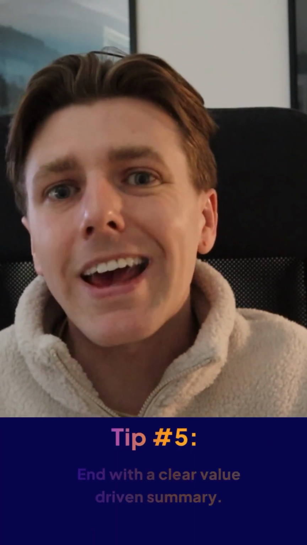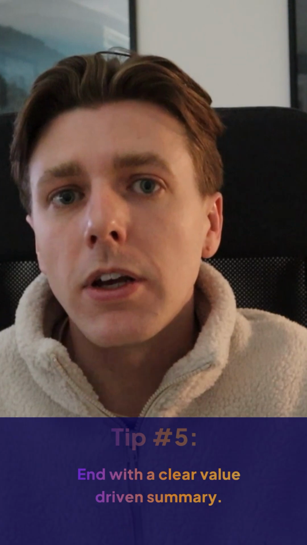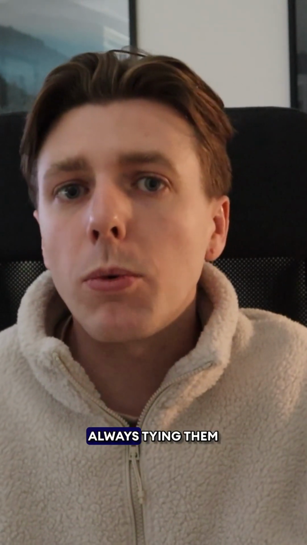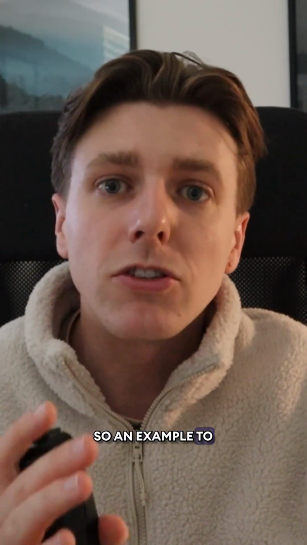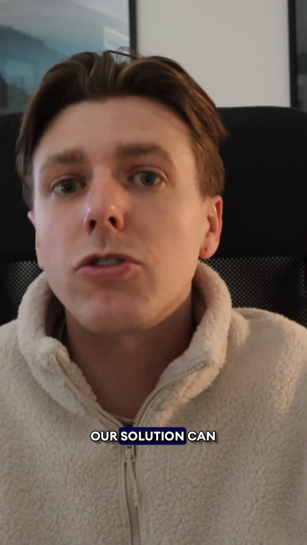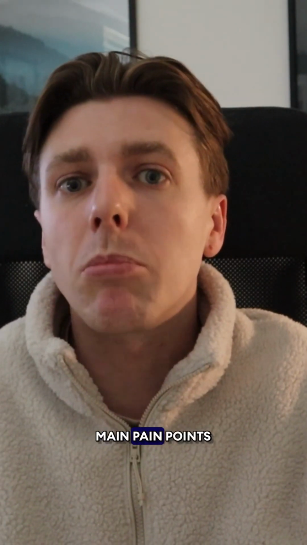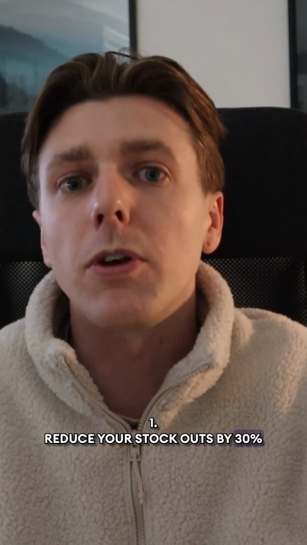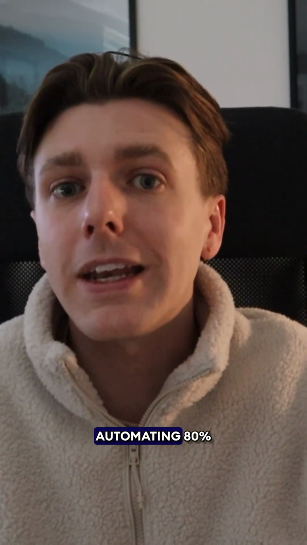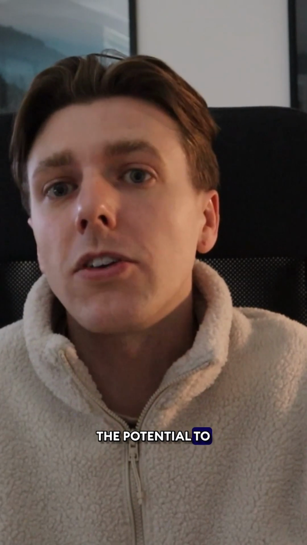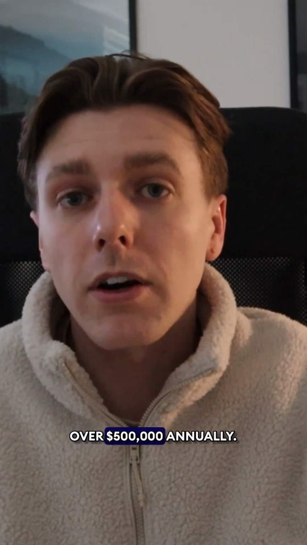And tip number 5 is to end with a clear value-driven summary. So you really want to recap the key points, always tying them back to your prospect's needs. You ideally want to quantify the potential impact wherever possible. So an example, to summarize what we've shown, here is how our solution can address your 3 main pain points. 1, reduce your stockouts by 30%. 2, cutting your carrying costs by 20%. And also automating 80% of your purchase order process. Together, these improvements have the potential to save your company over $500,000 annually.